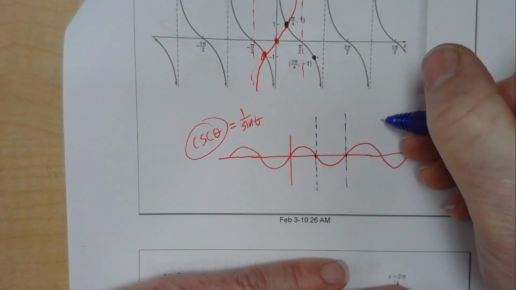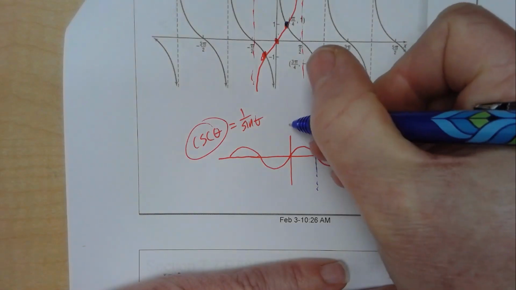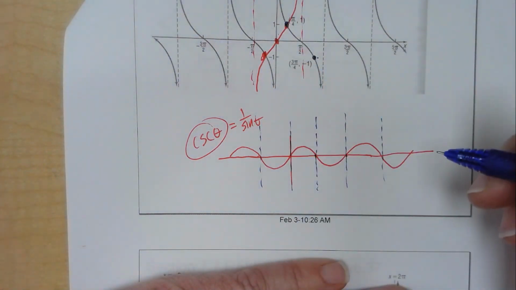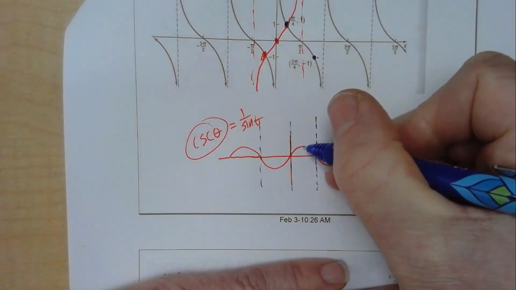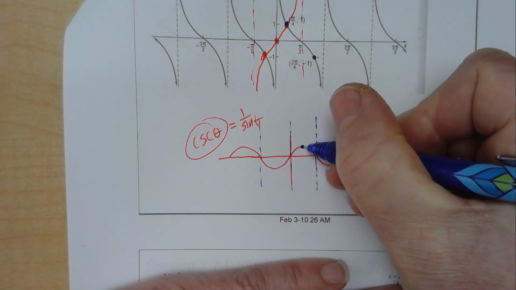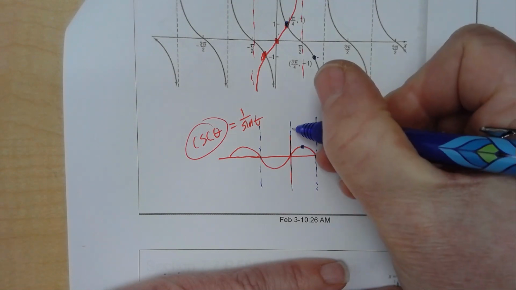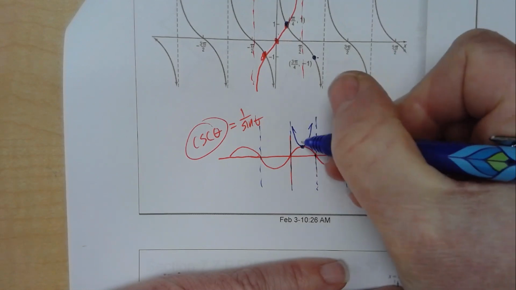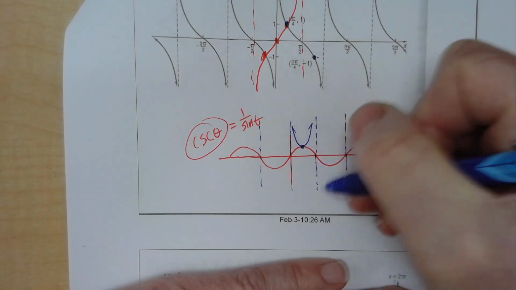So everywhere that sine is 0, you make these vertical asymptotes, because that's where it blows up. At the top of the hill, it is 1. Well, you flip 1 upside down, and it's going to be 1. So it makes these parabola-like figures in between each one of these vertical asymptotes.